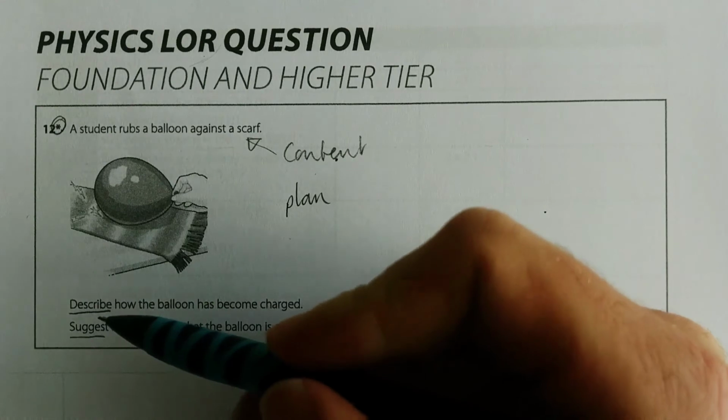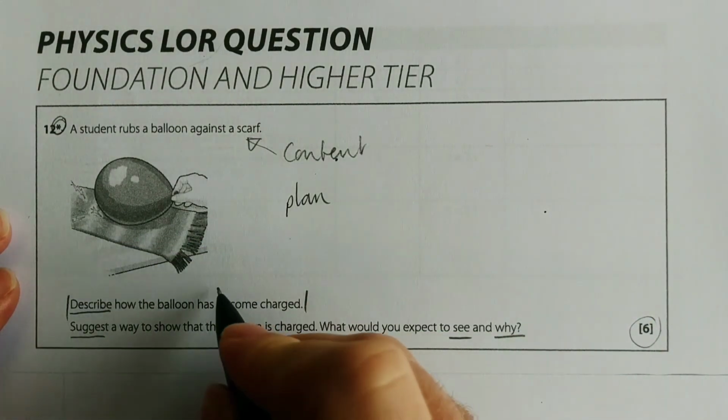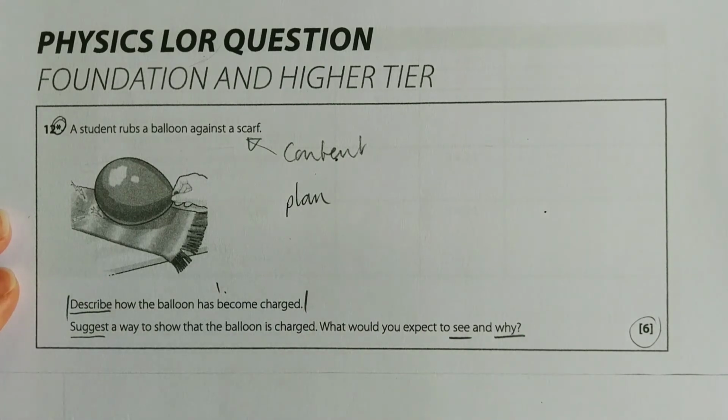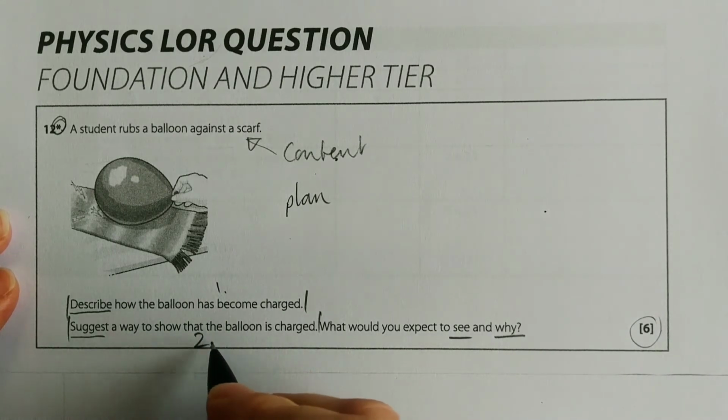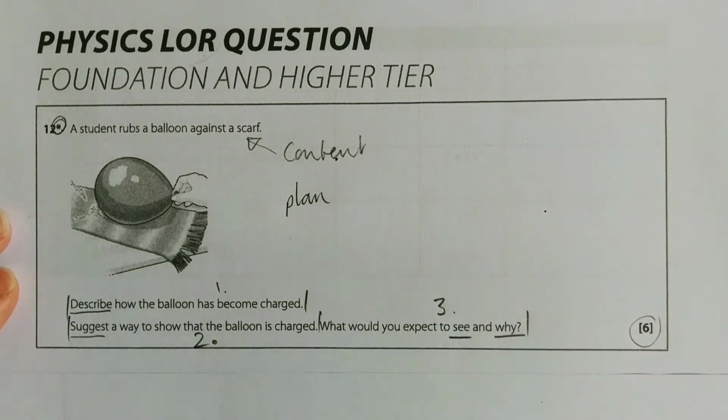And the way to do that is to look at the different parts of the question. Firstly, this part, I'm going to describe how the balloon has become charged. Then I'm going to do this part, suggest a way to show the balloon has become charged. And then I'm going to do this last part, what would I expect to see and why? And if I do that, 1 paragraph, 2 paragraphs, 3 paragraphs, I'm much more likely to get 6 marks.